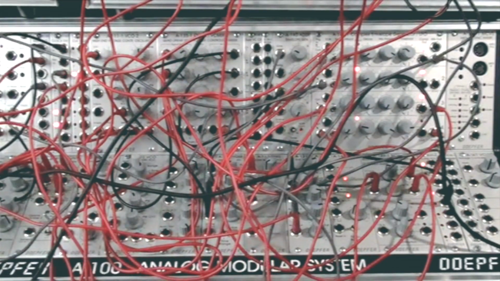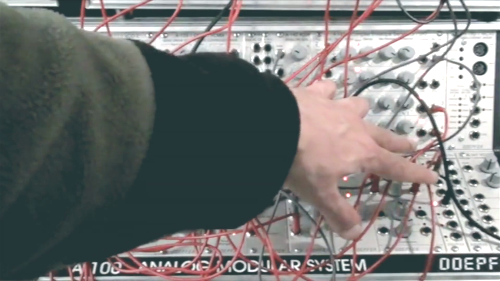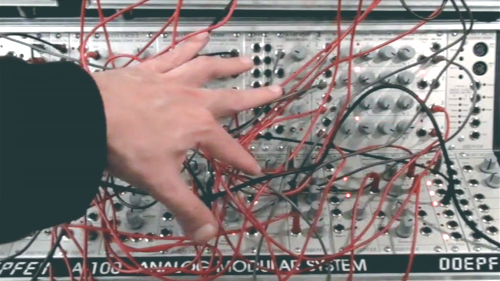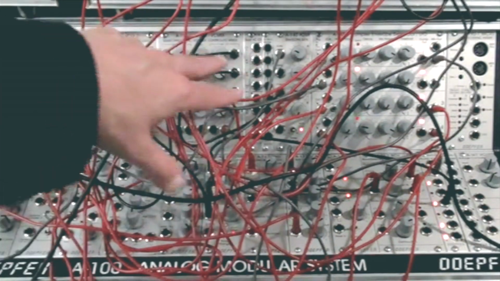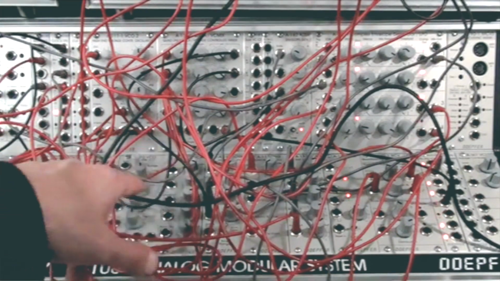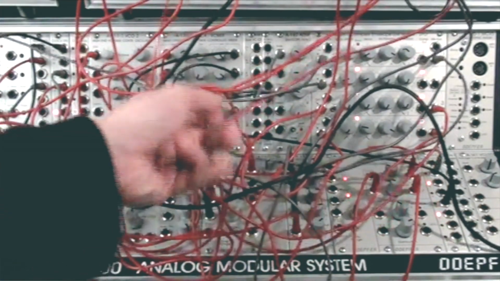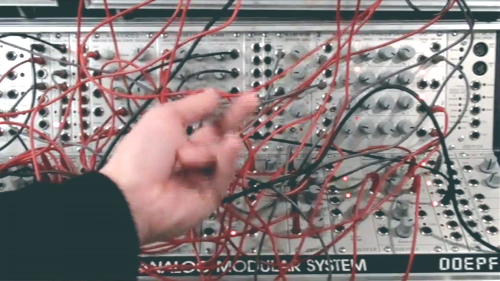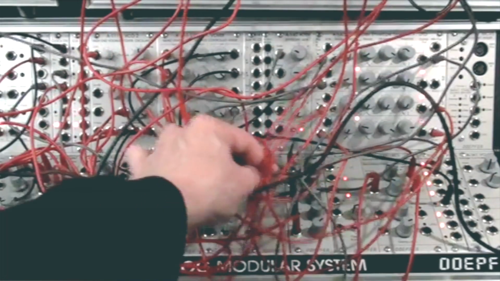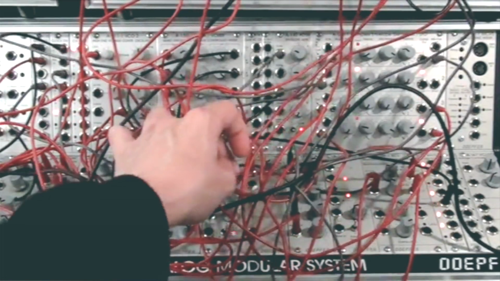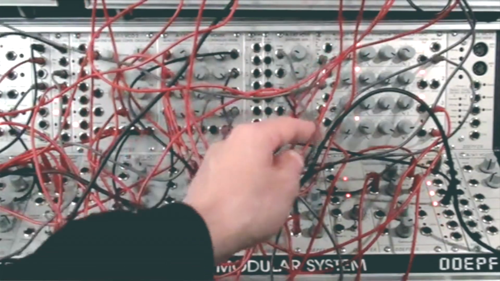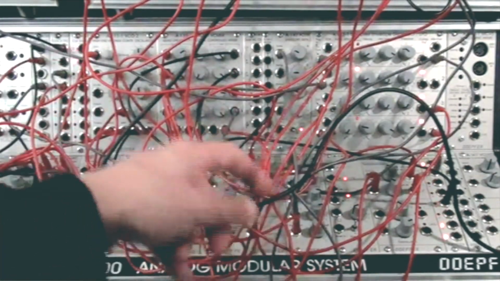I do also have the random gates, if I didn't mention this, over here, that are triggering two different envelopes that are in turn triggering two separate VCAs. I think what I did for this fourth one, although I haven't tracked the path all the way back yet, is I took, let me look just to make sure. Let's see, envelope. Yeah, that's a random gate going to this envelope, and then that envelope is going to the second VCA.